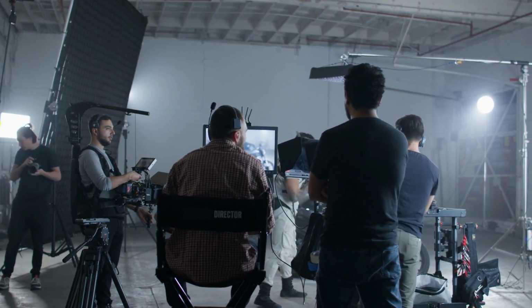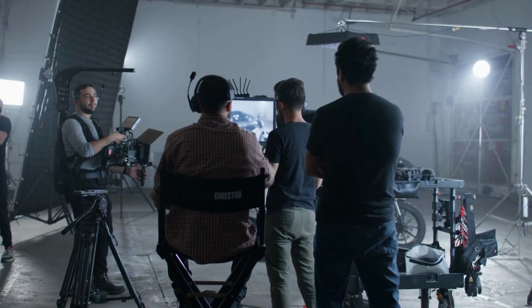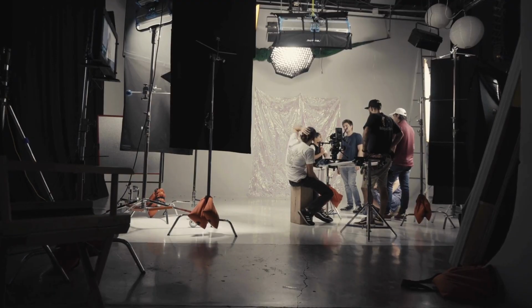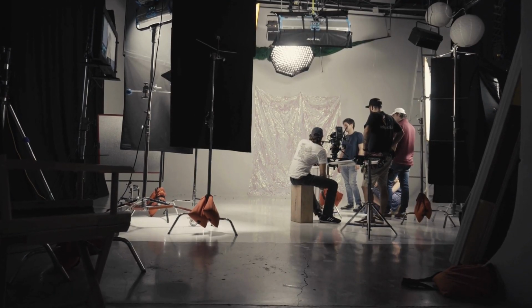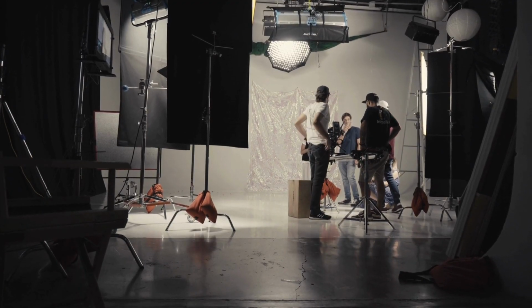But exposure is more than a technical requirement. In fine art figure photography, it is one of the photographer's most powerful creative tools. It influences mood, emotion, texture, and the overall visual impact of an image.